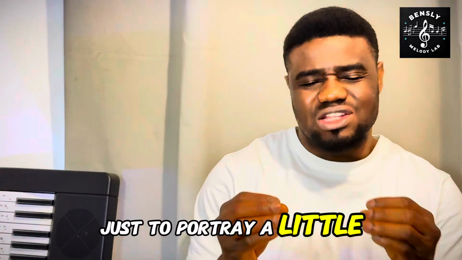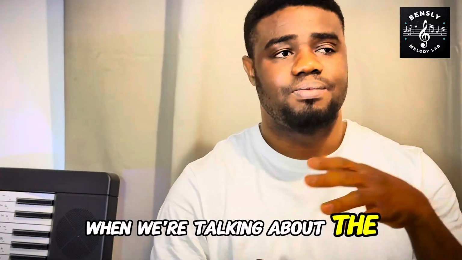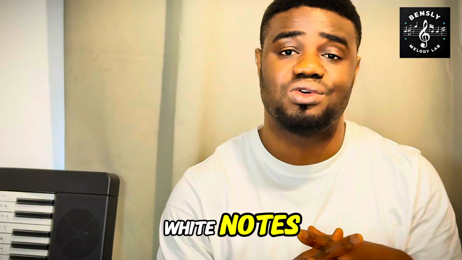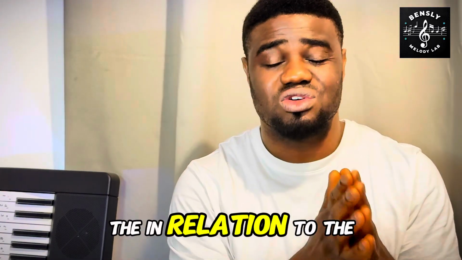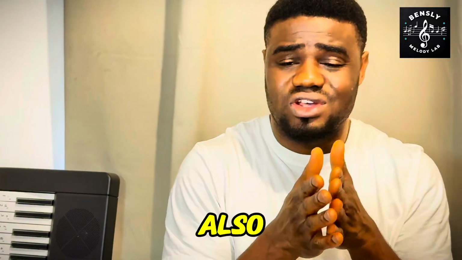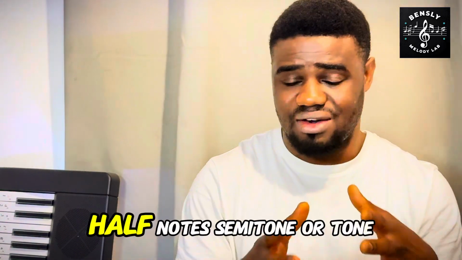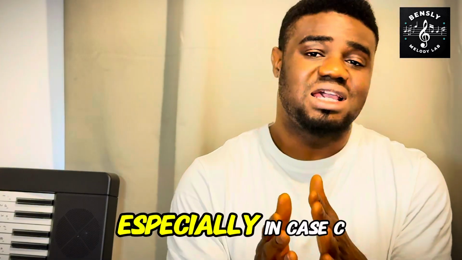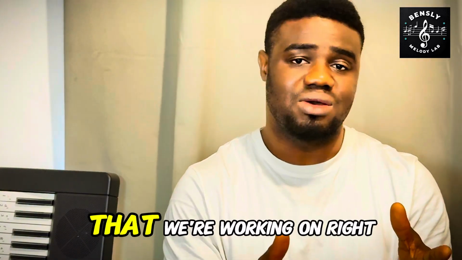And just to buttress a little bit further, when we're talking about the sharp and flats, we made mention of the white notes, the black notes. That is in relation to the key C, because when you go to other keys, the sharp and flats definitely is going to fall into some other white notes and some other black notes. Also in this case, talking about this whole notes, half notes, semitone, or tone. Especially in key C, which is the basics, right, that we're working on right now.